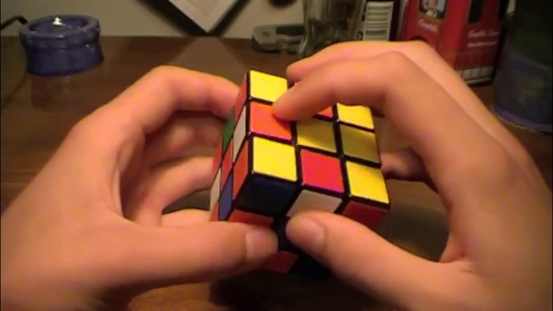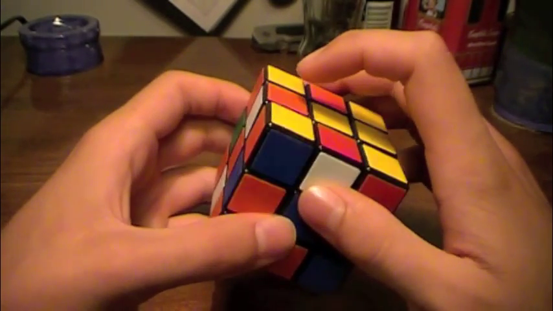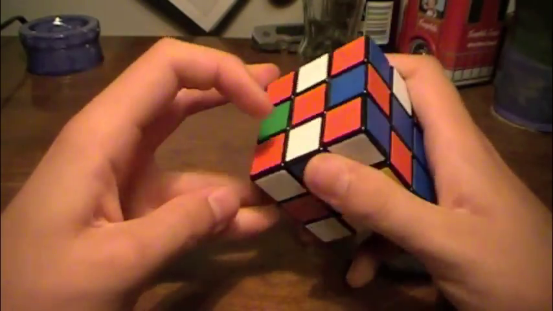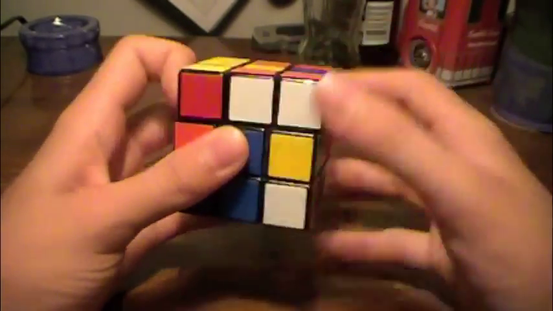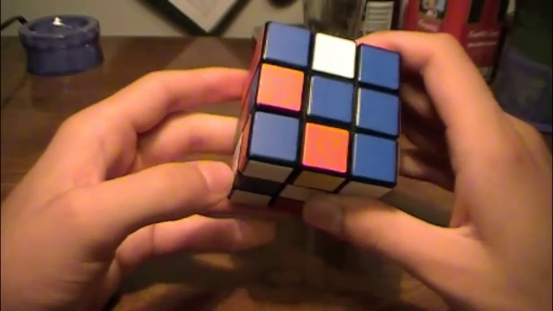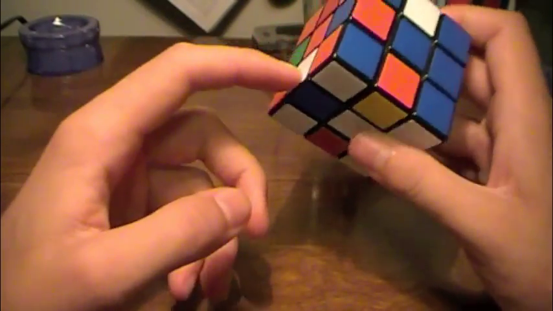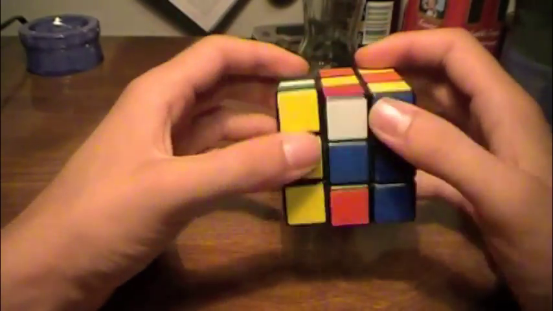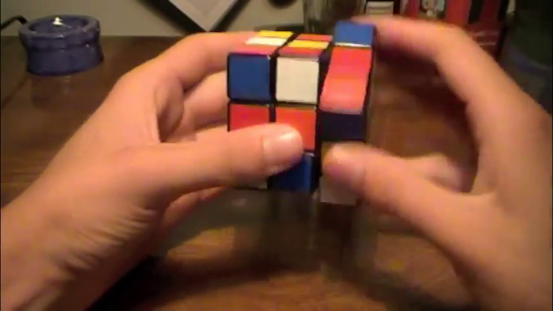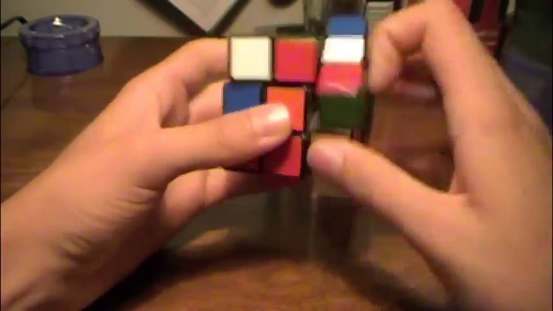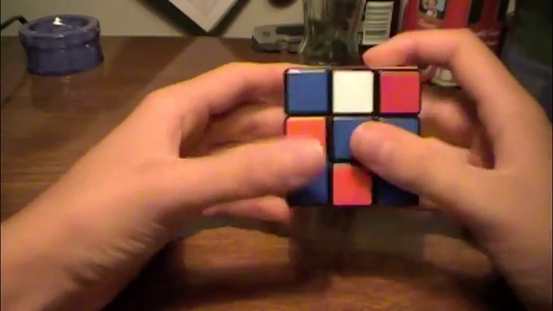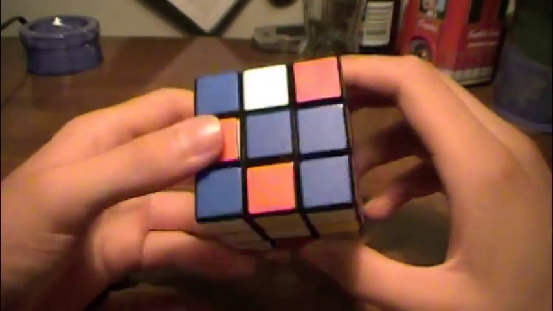And so you'd look at that and see that UL is going to go to LD. So you keep that in your head and memorize LD, which needs to go right here. So you would do your move, do the T perm, and put it back in its spot by undoing the setup moves.